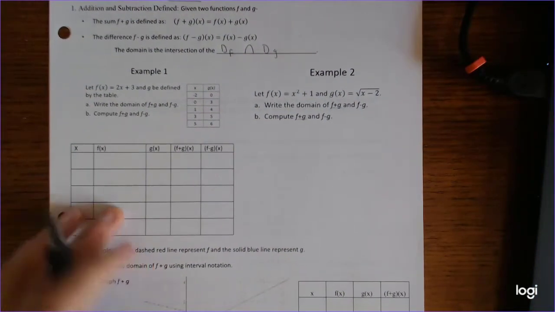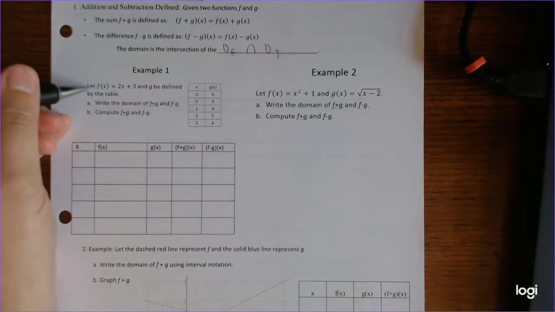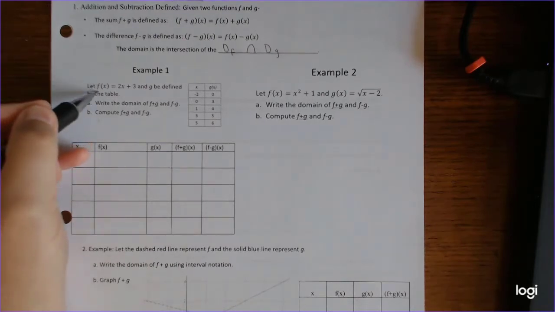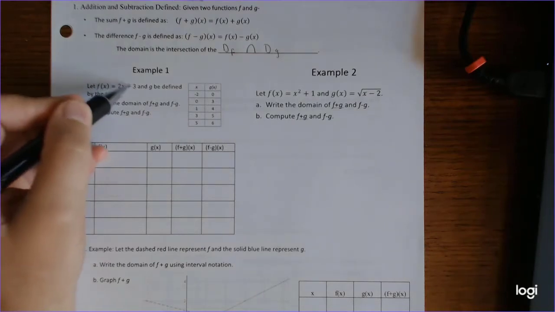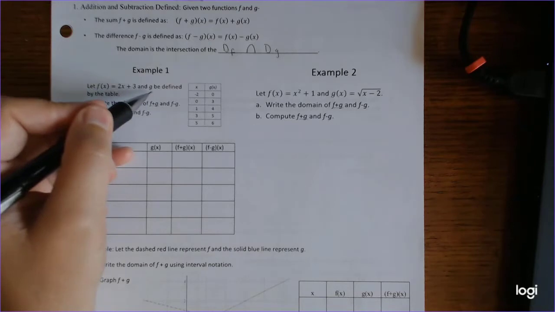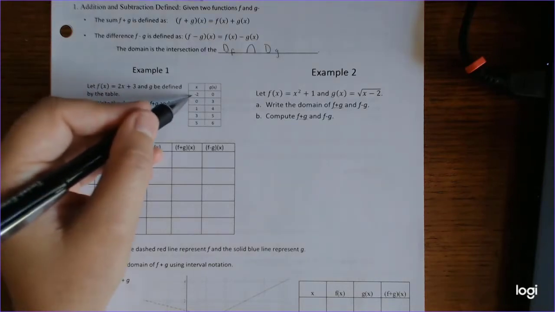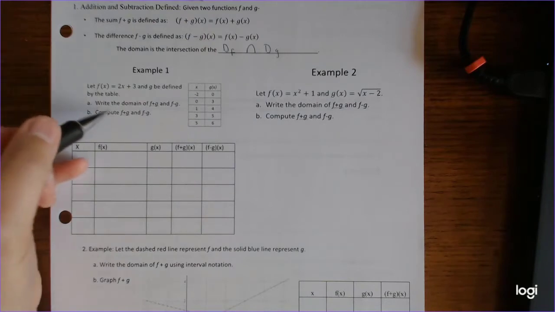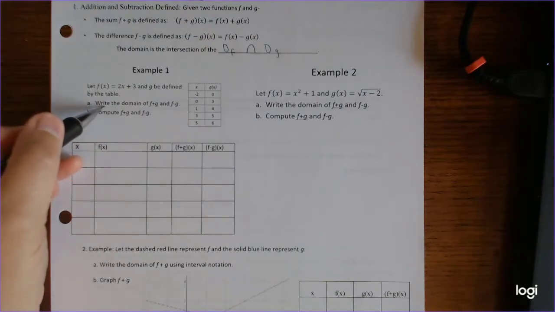Alright, so the first thing we're going to look at, example 1, we have two different representations of the function. The first function f is given symbolically. It's equal to 2x plus 3, which happens to be a line. And the second function g is just 1, 2, 3, 4, 5 specific ordered pairs. So the domain of f plus g and f minus g.